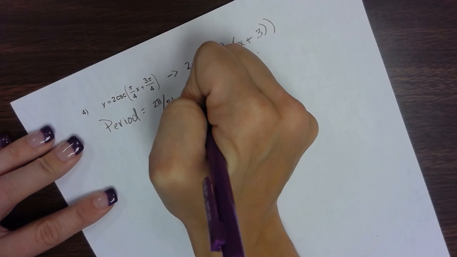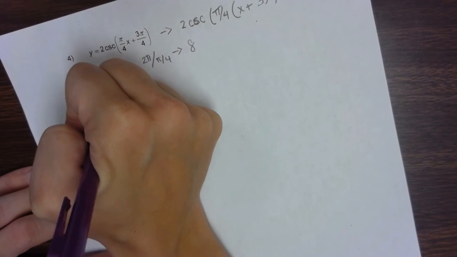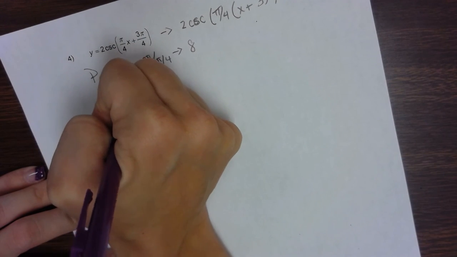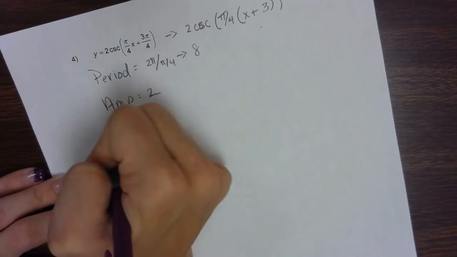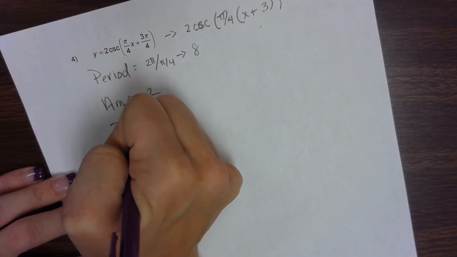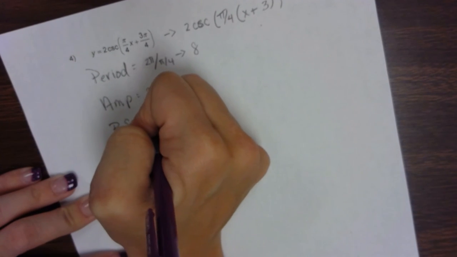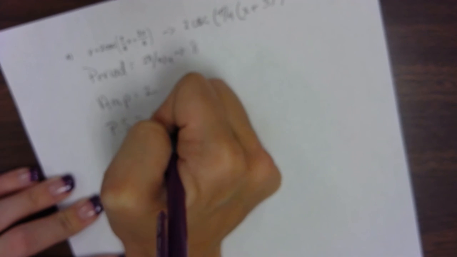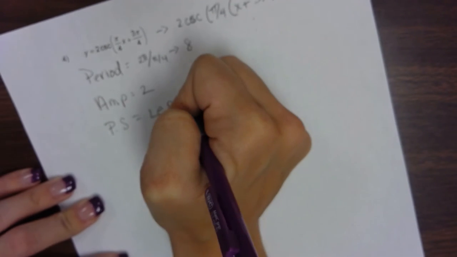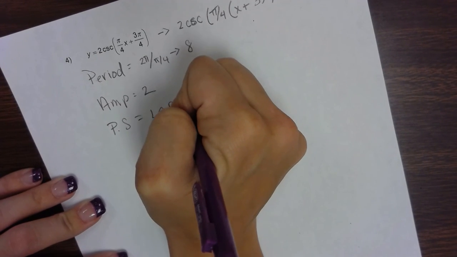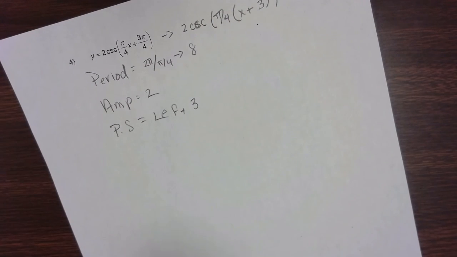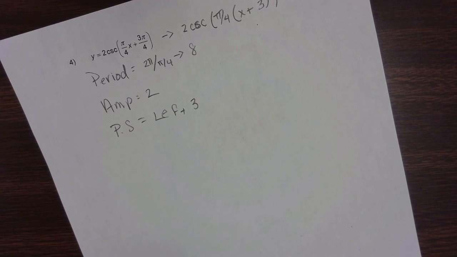This simplifies to 8. We have an amplitude of 2 and a phase shift of left 3.